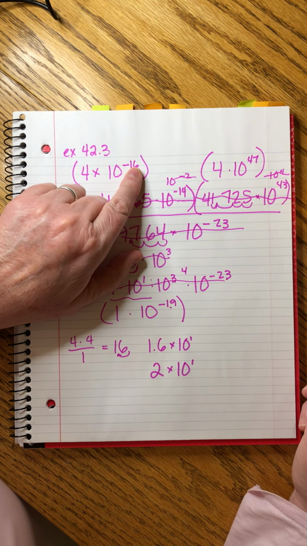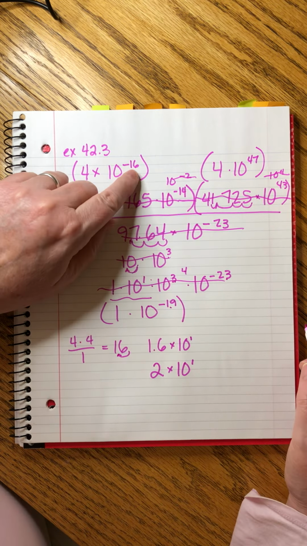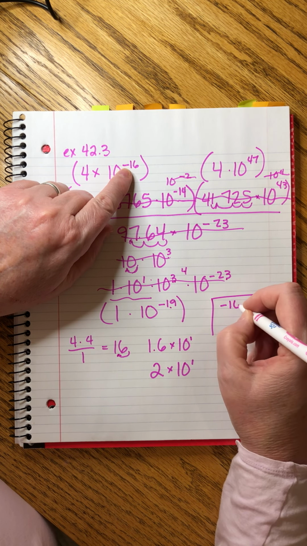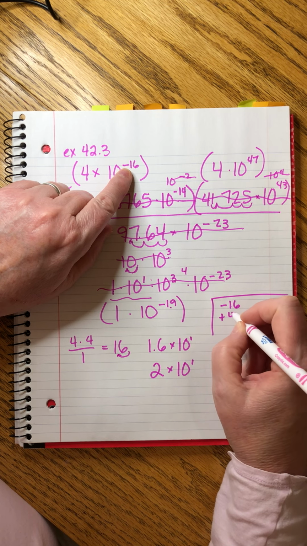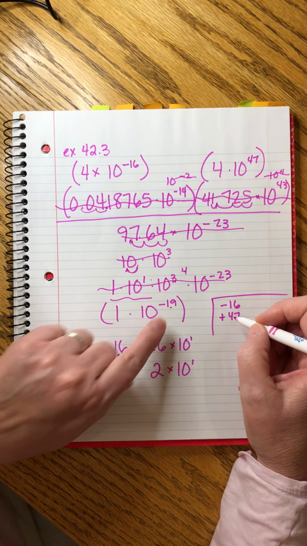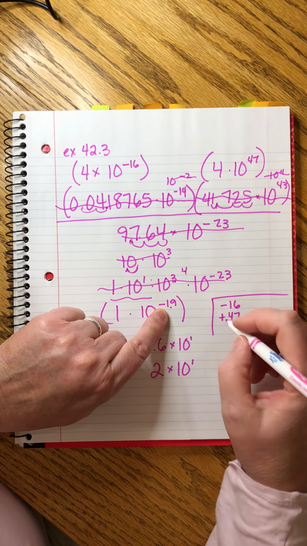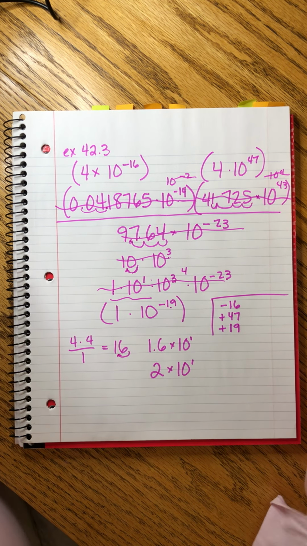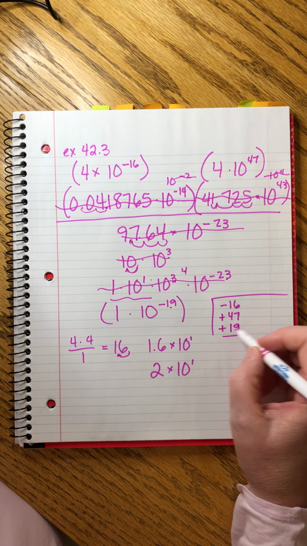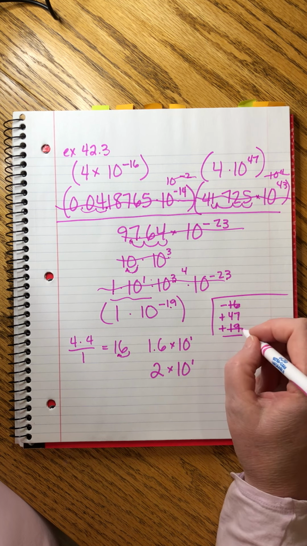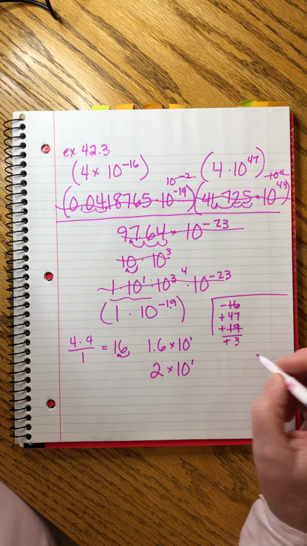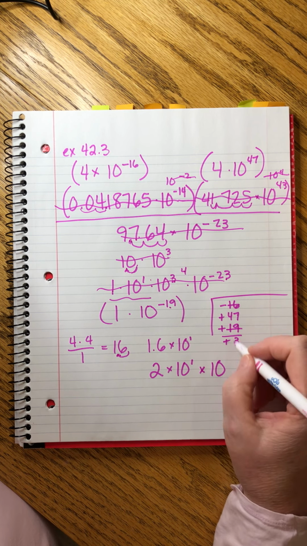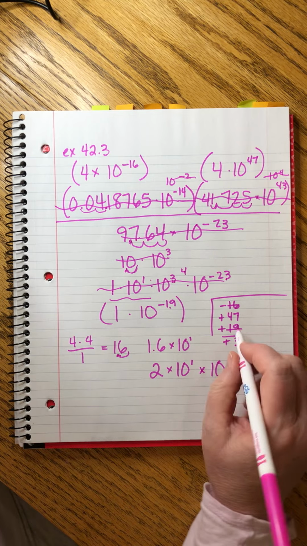But now I need to gather up all of these other signs, right? So for my powers, it's going to be minus 16 plus 47 minus a minus 19. So that's plus 19. Wow. These two go together and I just get plus 3. So that becomes times 10 to the 50th, right?